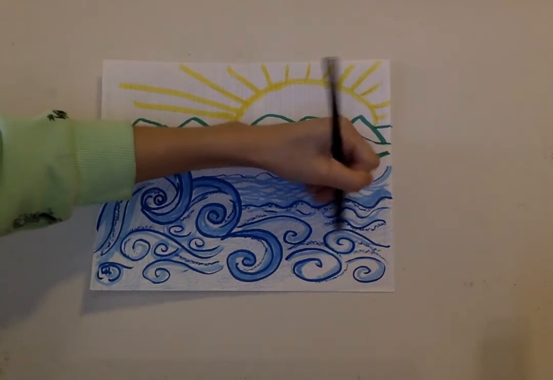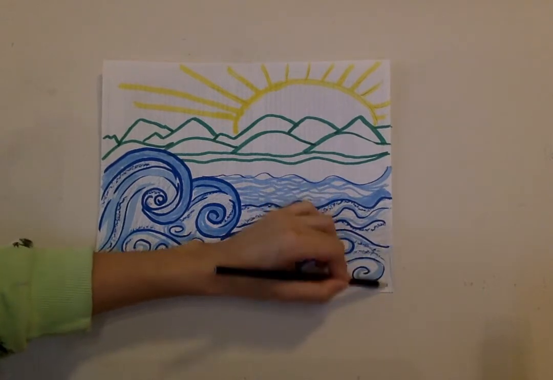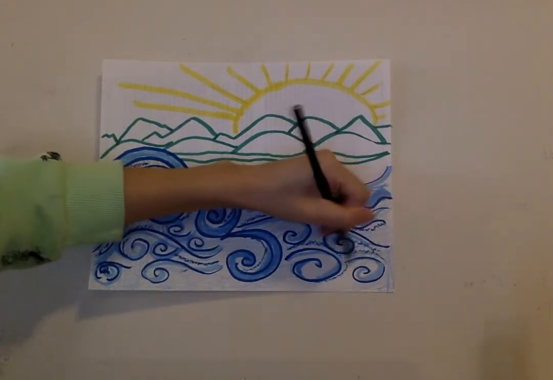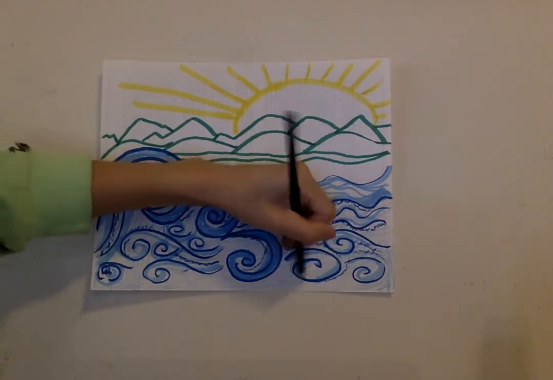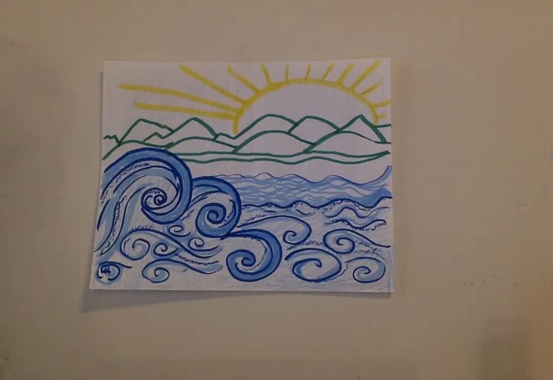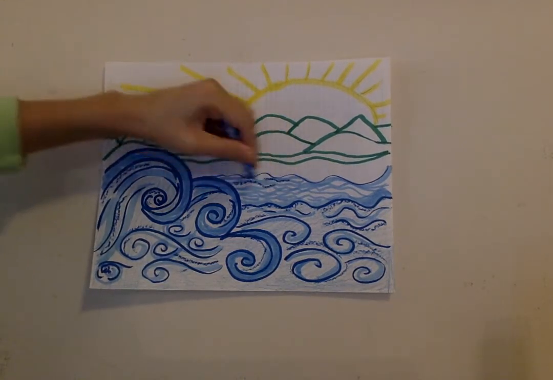I feel like I'm getting inspired by that famous print the Japanese block printer did, The Great Wave. I have more or less this down. I might add a little more dark. I realize I didn't do a lot up here.